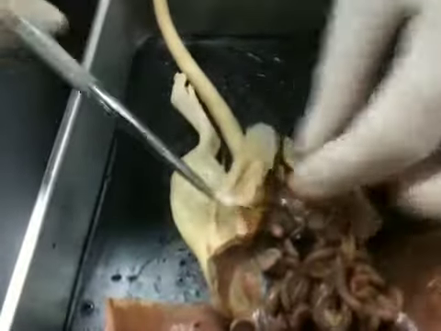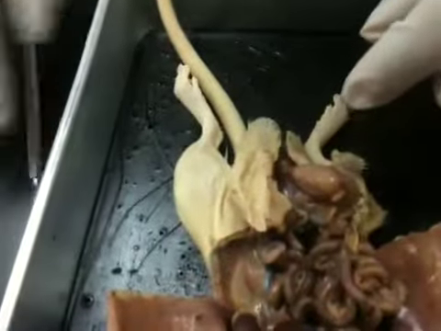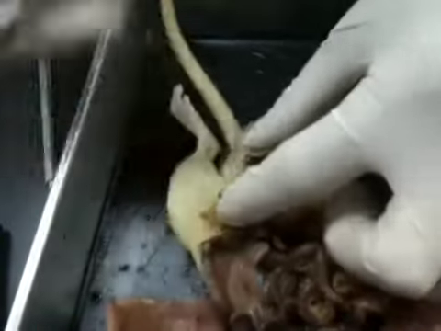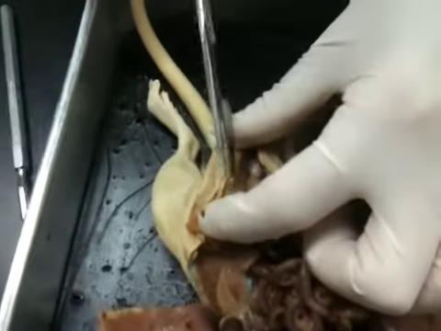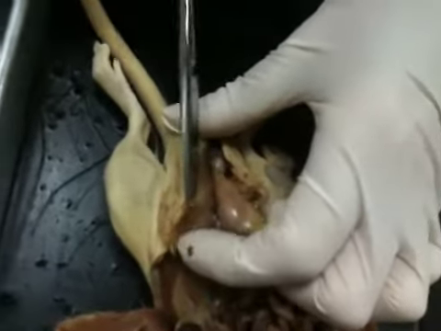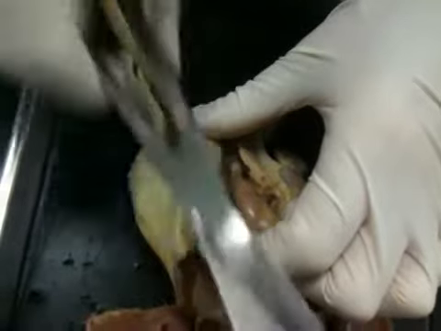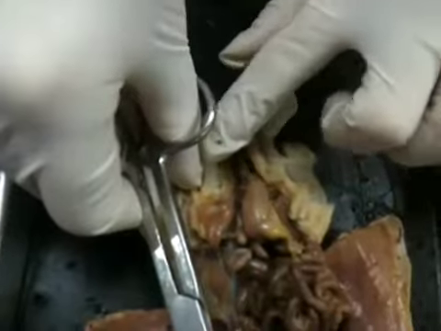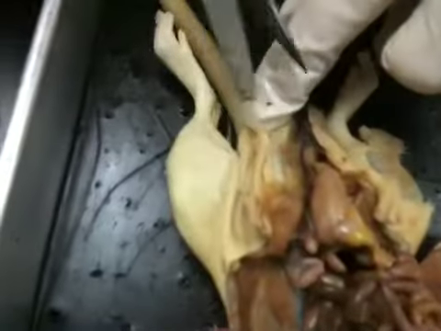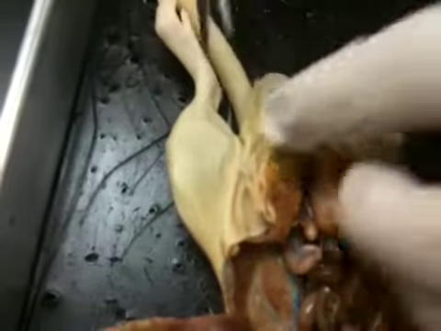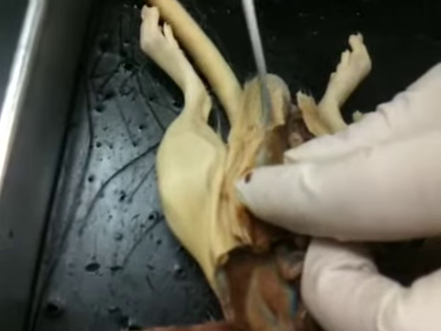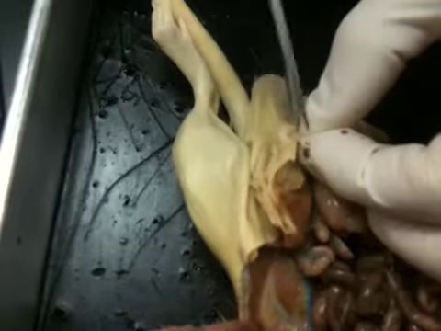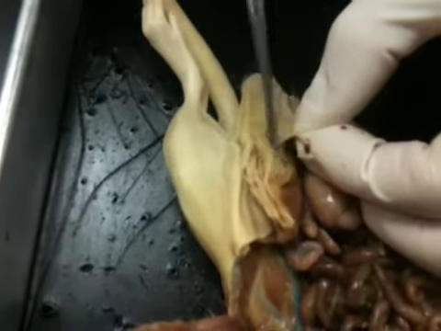Now, in order to see the penis, I have to expose that too. So I'm going to take the side of this, cut through just the skin layer so we can kind of expose the penis that's right there in the mesentery. I'm just trying to cut the skin in the mesentery.